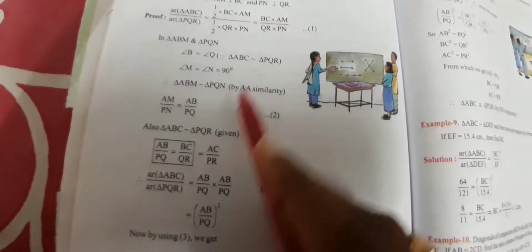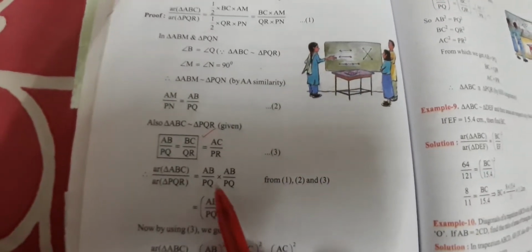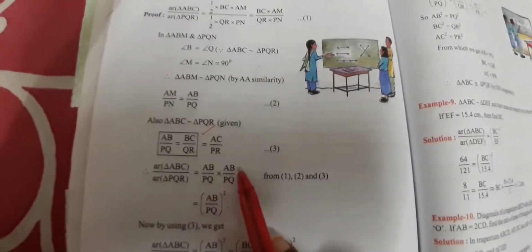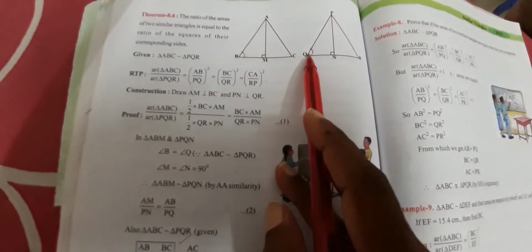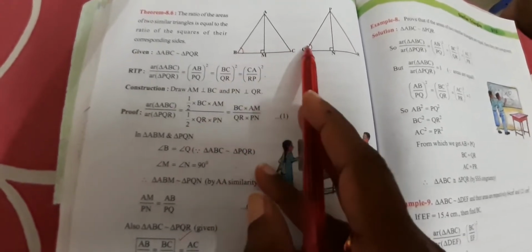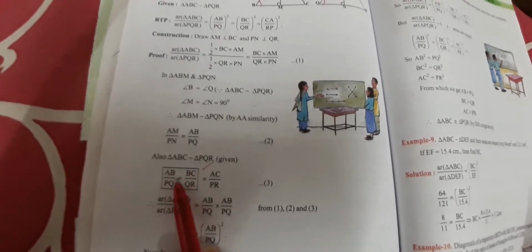So in place of AM by PN, you will get BC by QR. Substituting that, you are going to get AB by PQ into AB by PQ, which is AB by PQ whole square. What is AB by PQ here? AB is this side, and PQ is this side. So, corresponding sides square.